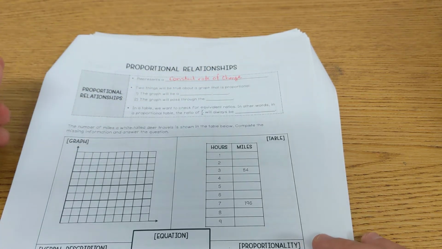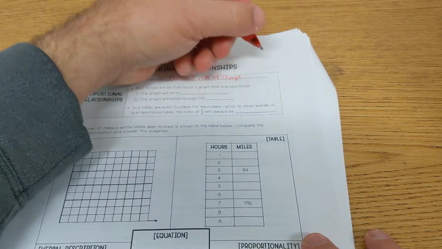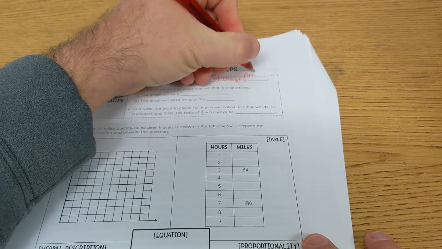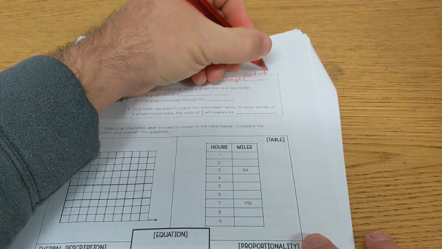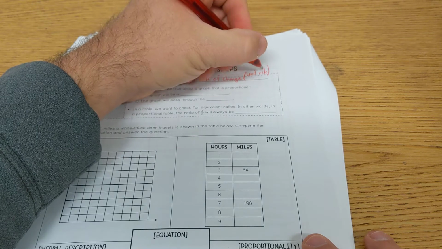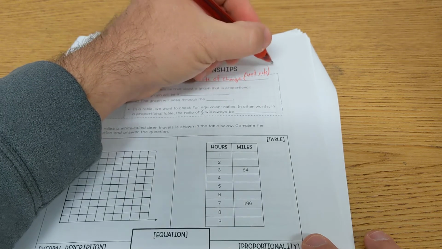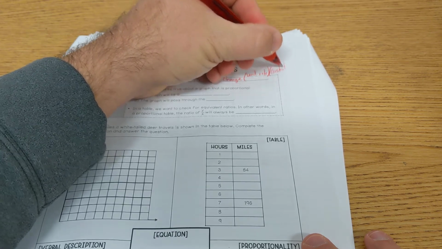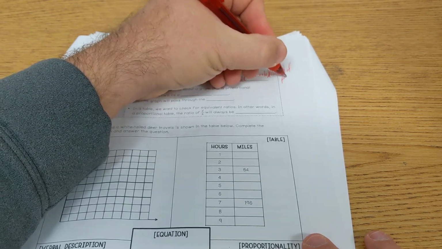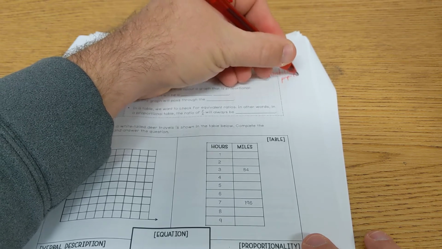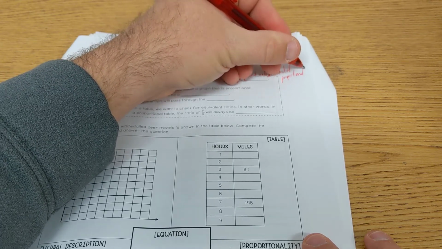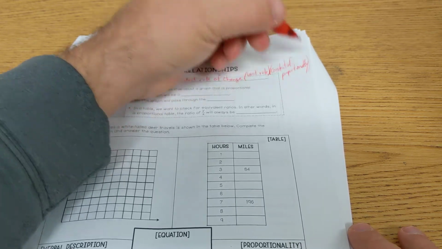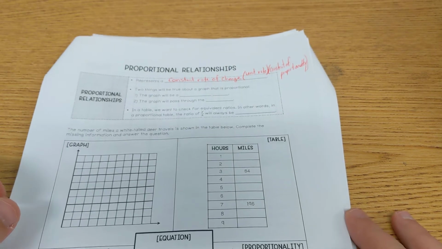When we're talking about proportional relationships, we're talking about things that have the same unit rate, and that's also called, or can be, the constant of proportionality.